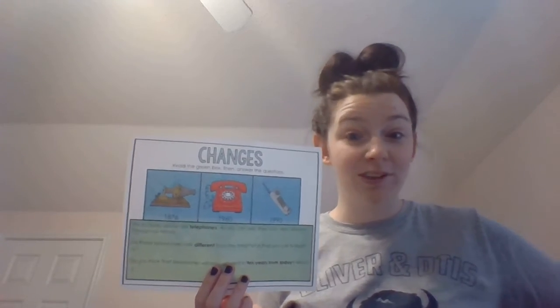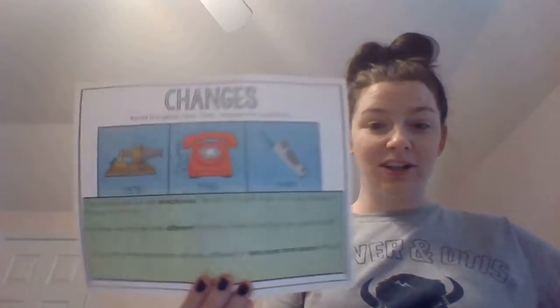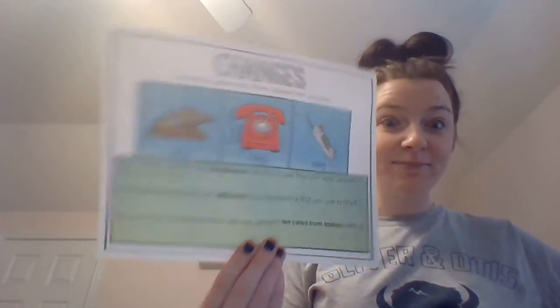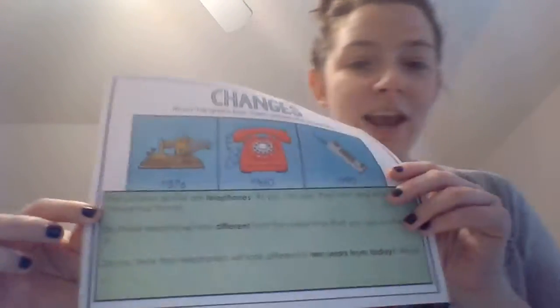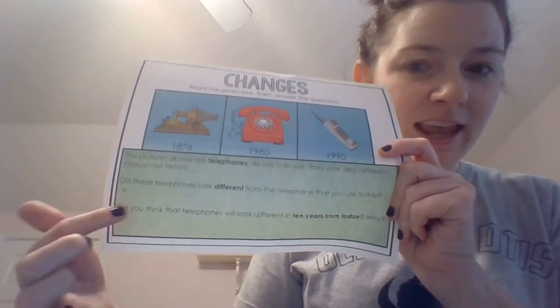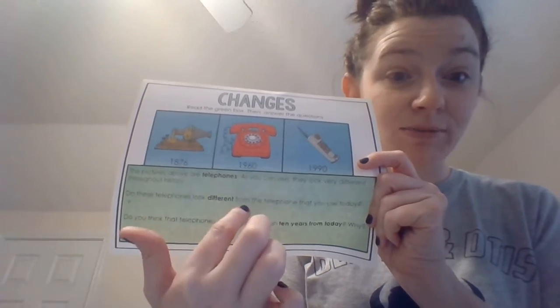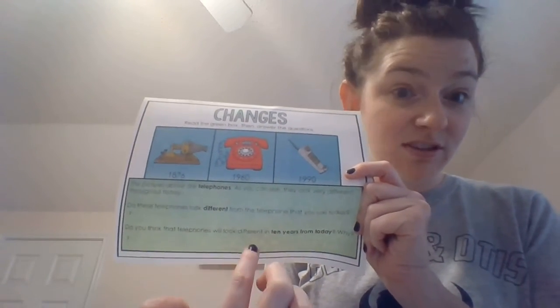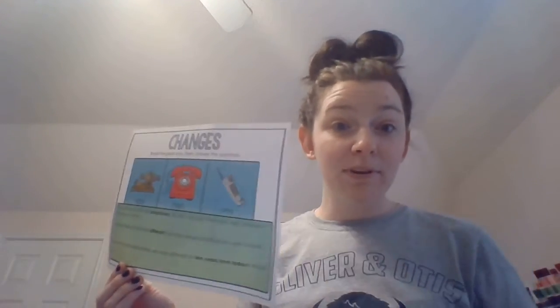Today we're going to look at phones, and your activity is going to look like this in Canvas. And it says, read the green box, then answer the questions. You have two questions down here. You have a question and then a space. This question mark is a space to write. And this question, and you have a space to write. And you're going to type your answers to your questions.